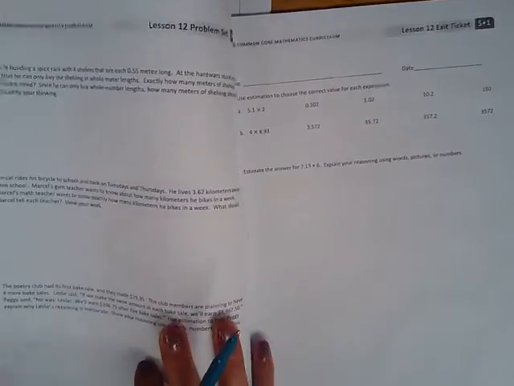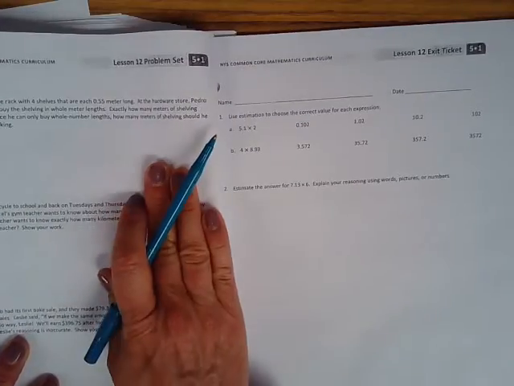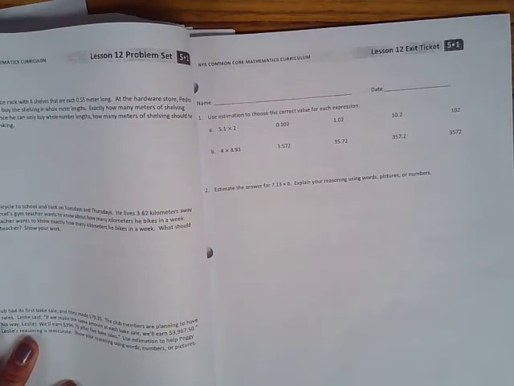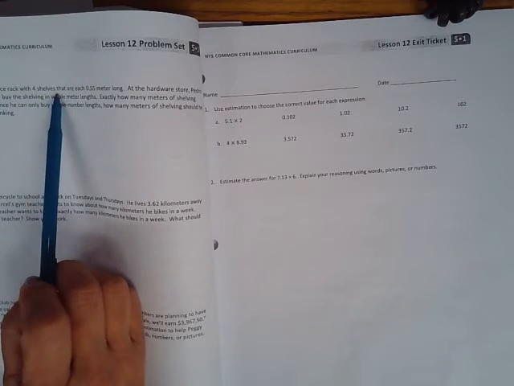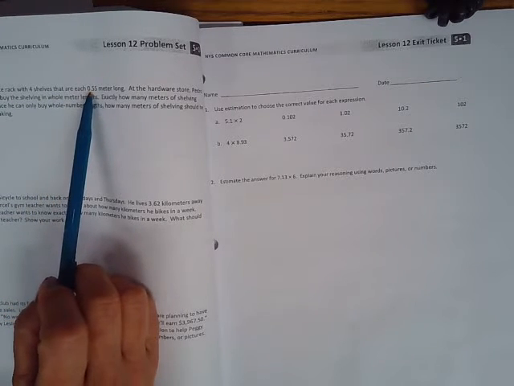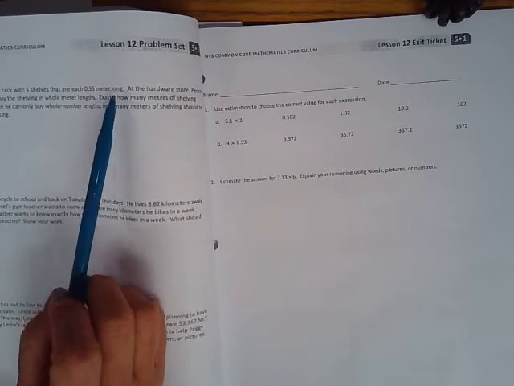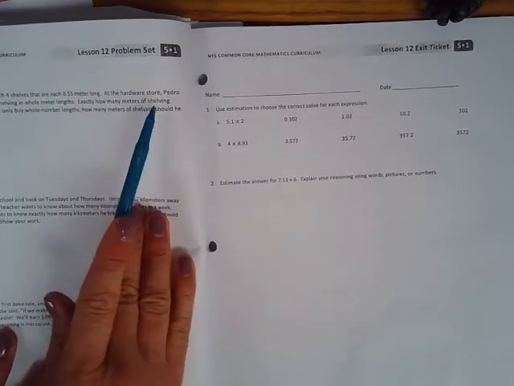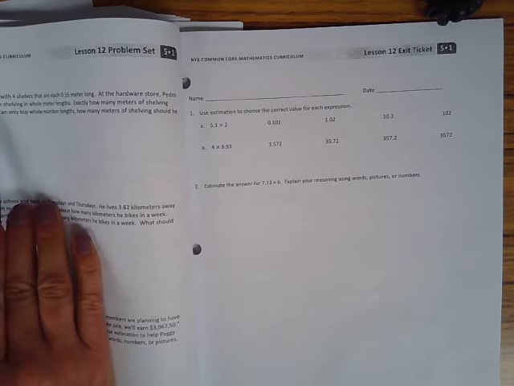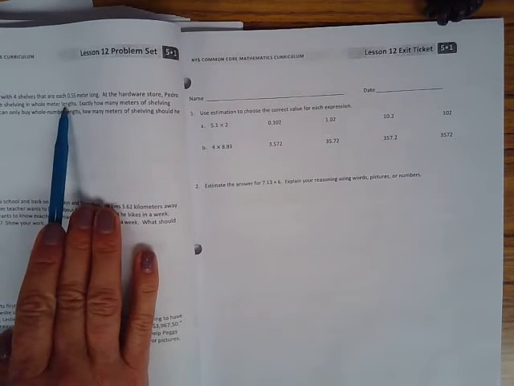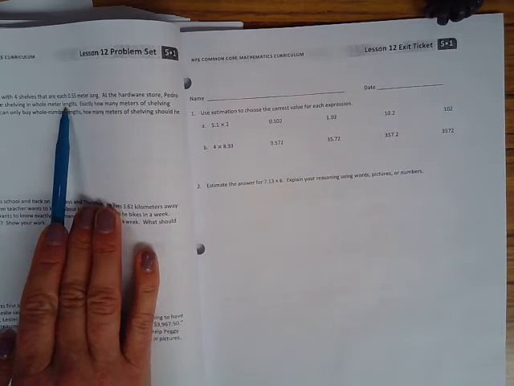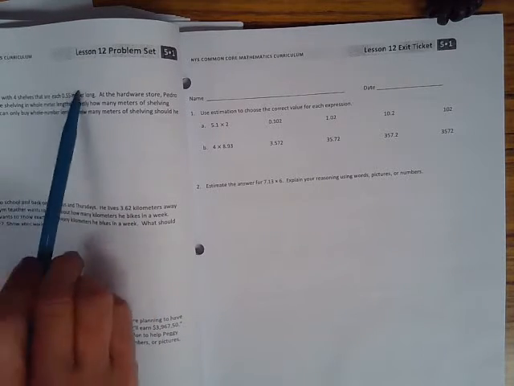All right. Problem 2. Here we go. Pedro is building a spice rack with 4 shelves that are each 0.55 meter long. At the hardwood store, Pedro finds that he can only buy the shelving in whole meters. When you go to the hardwood store, they don't let you buy partial meters.